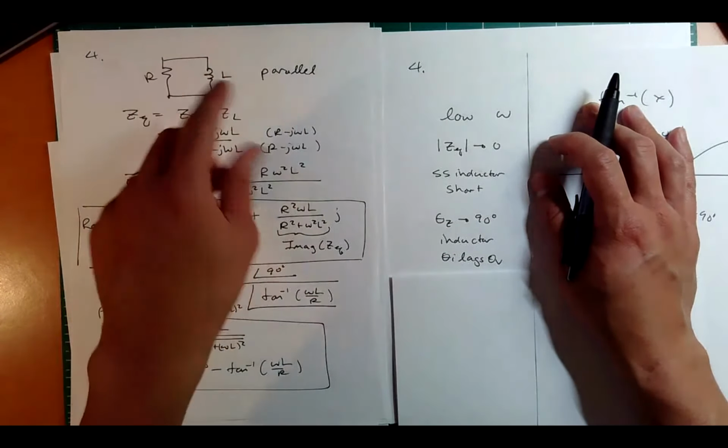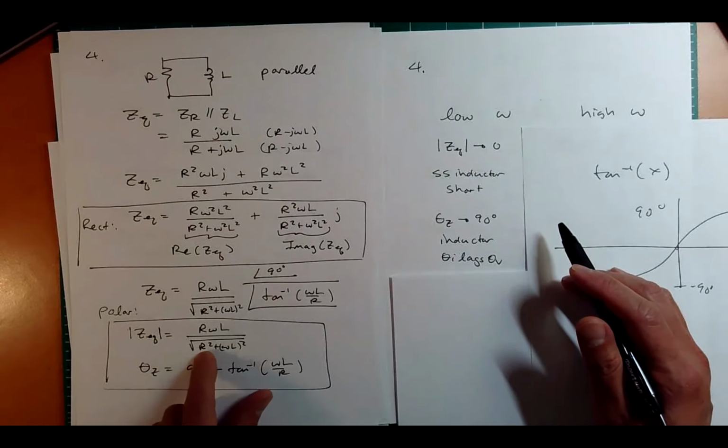When omega is very large, what do we get? This is a little tricky. We know that this omega L squared term is going to dominate the R squared in the denominator. So it's almost like this R squared goes away when omega gets very, very large. I'm just covering it with my finger and writing it here. So that R squared is negligible.